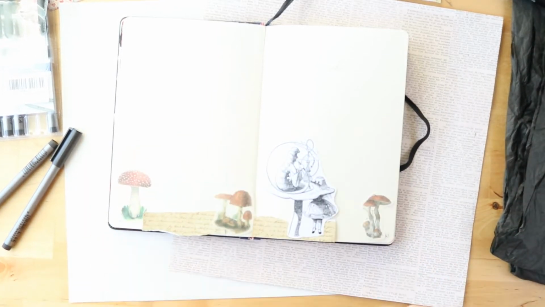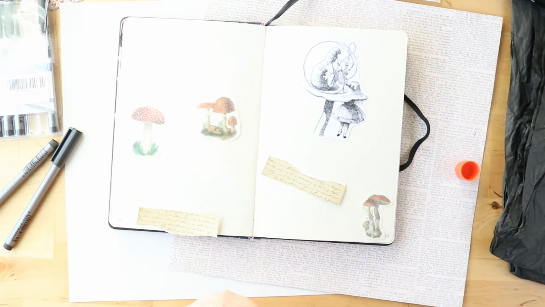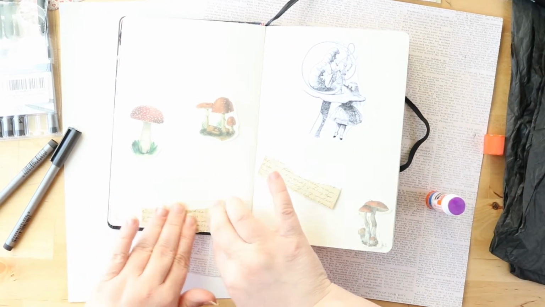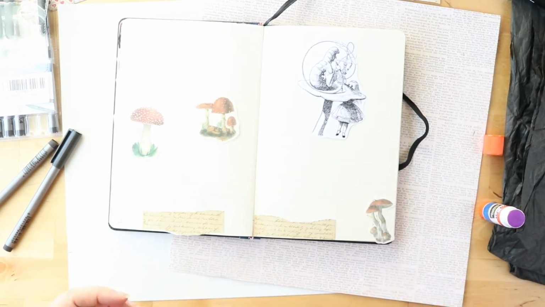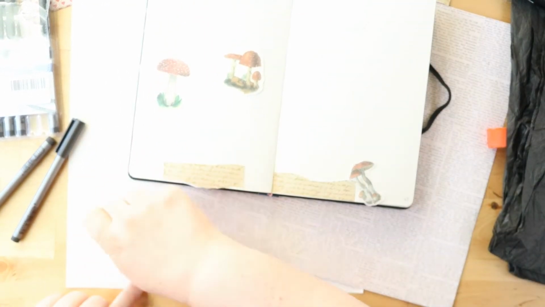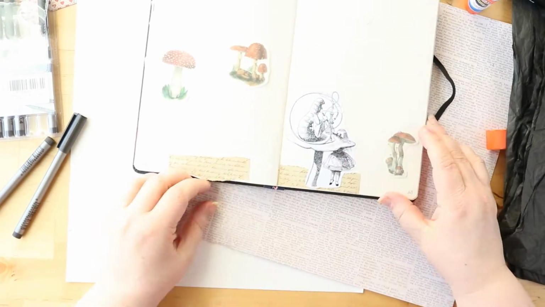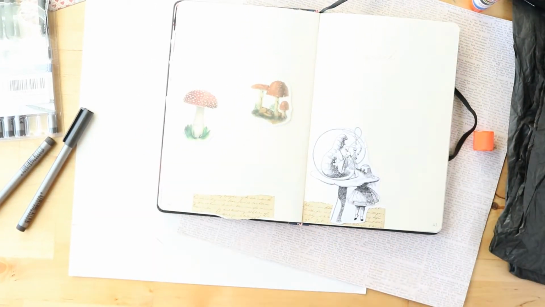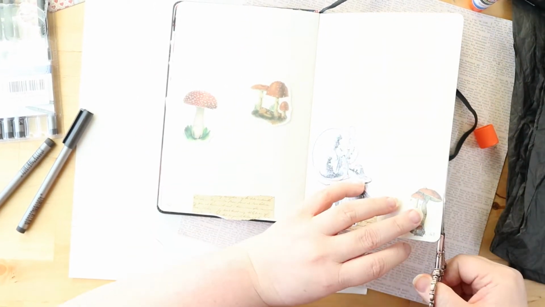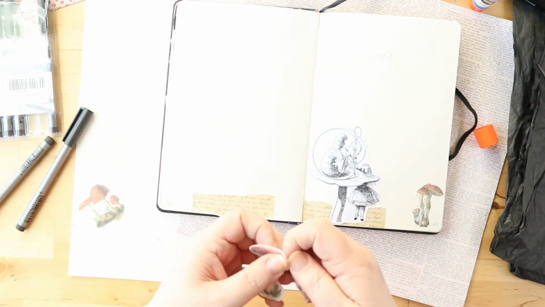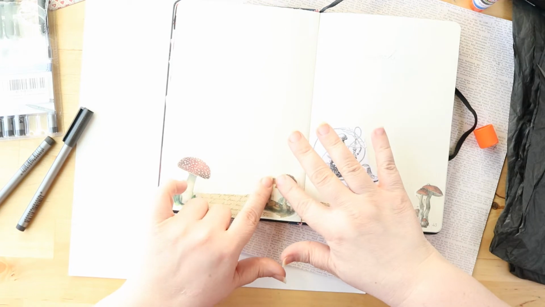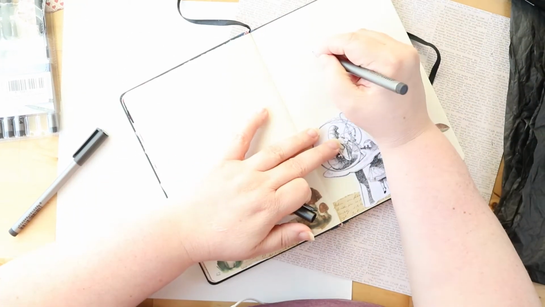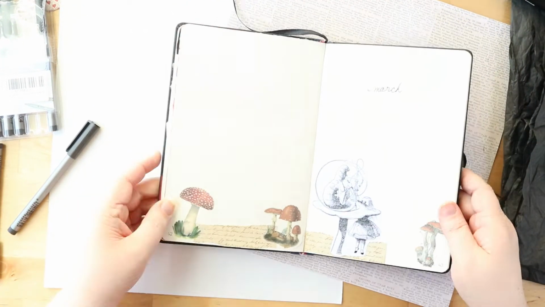I'm bringing in some of this aged scrapbooking paper that has some text on it to bring in those earth tones and tie the reading in with this aspect of nature. And I'm using these washi stickers from Amazon just to bring in the whole environment of where our caterpillar lives. Then we move on to my general monthly spread.